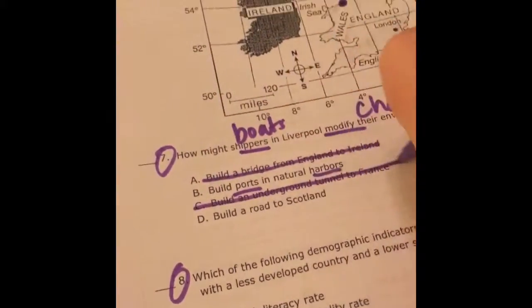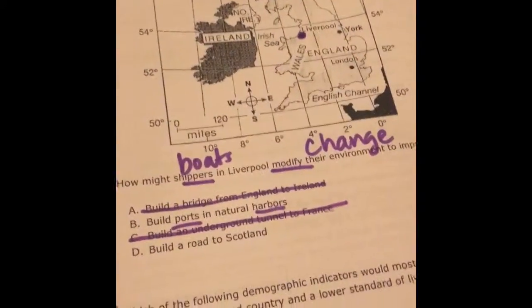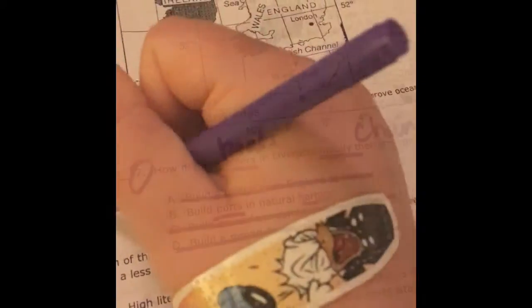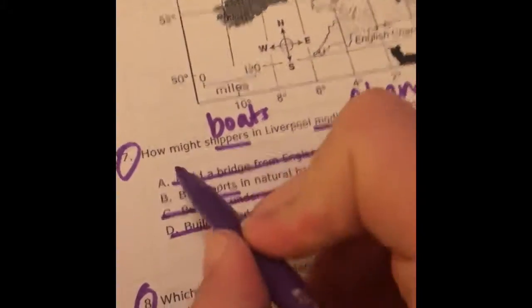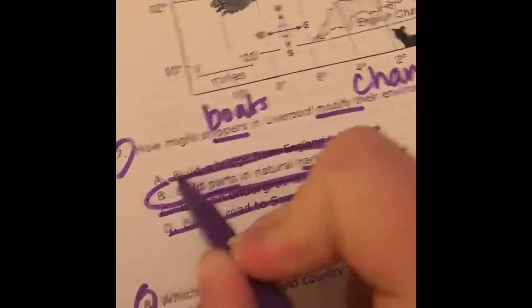And then choice D, build a road to Scotland. Building a road, again, is not building anything that would help the boats. Okay, so the answer is B, build ports and natural harbors.